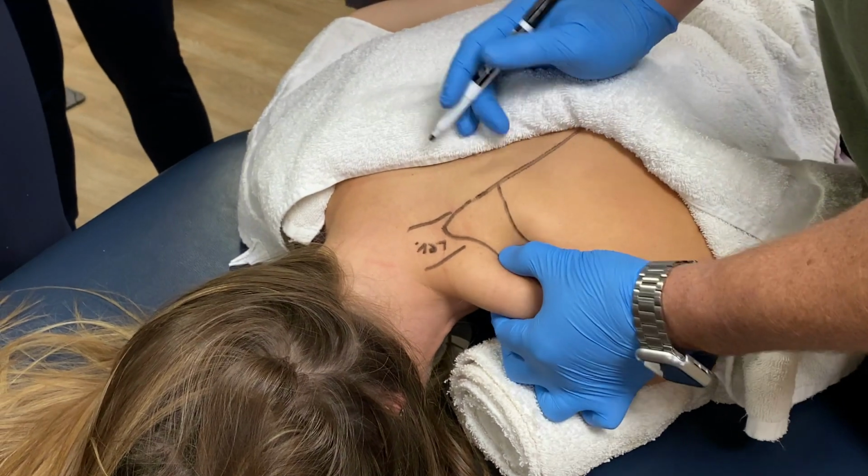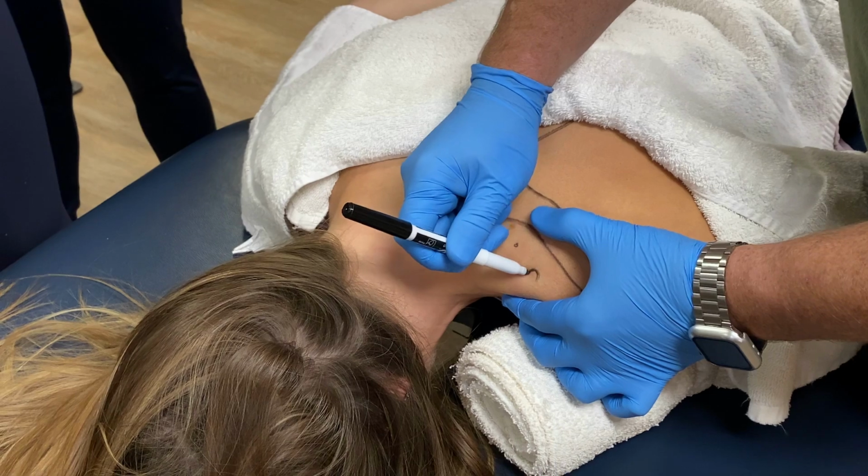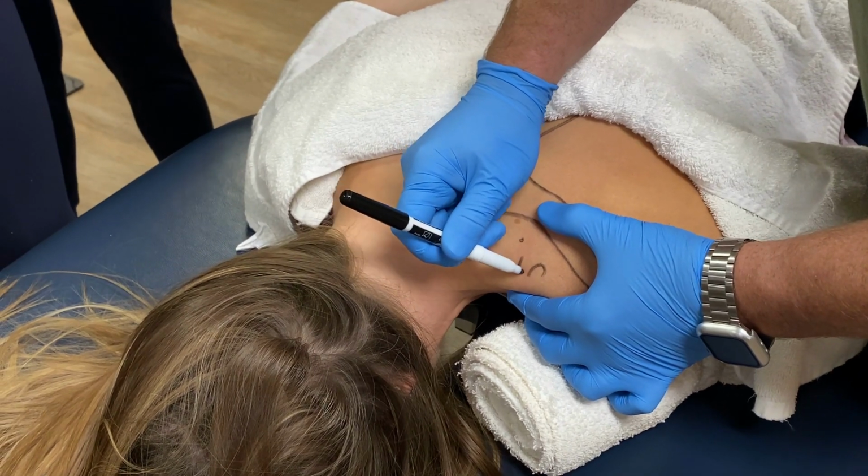And then upper trap, we're just going to pinch it. We'll get it right there. So it's going to be upper trap.